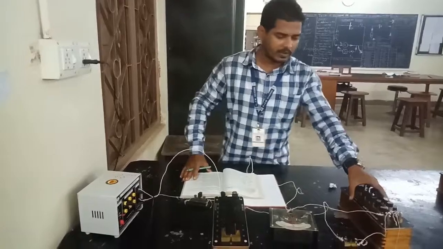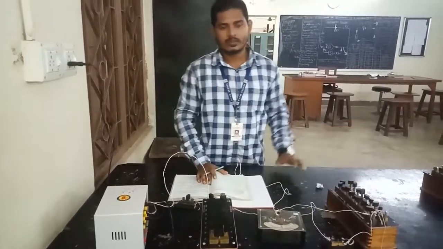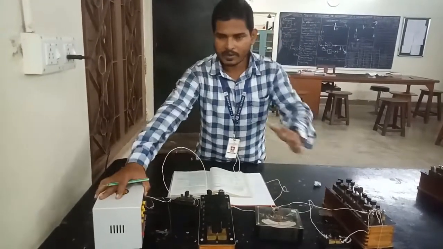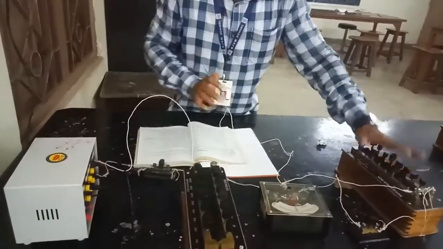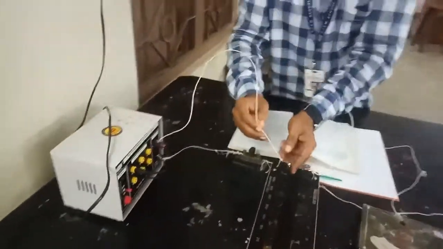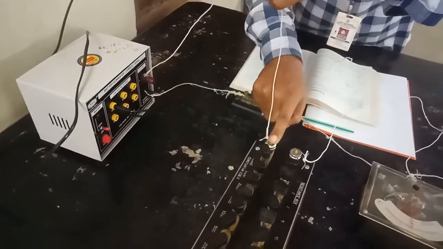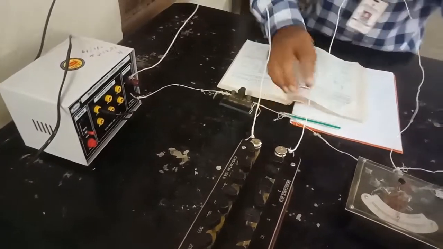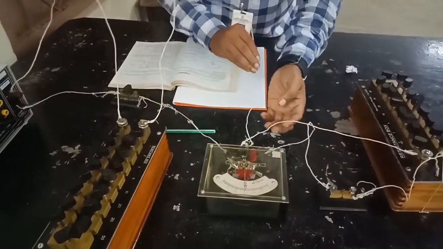Now we will connect the various parts of the experiment as per the circuit diagram that you saw just now on the board. This is your battery eliminator. This is your resistance box. This is also your resistance box. Now first of all, connect the positive terminal of the battery to one end of the resistance box. Now take the other end of the same resistance box to the positive of the galvanometer.